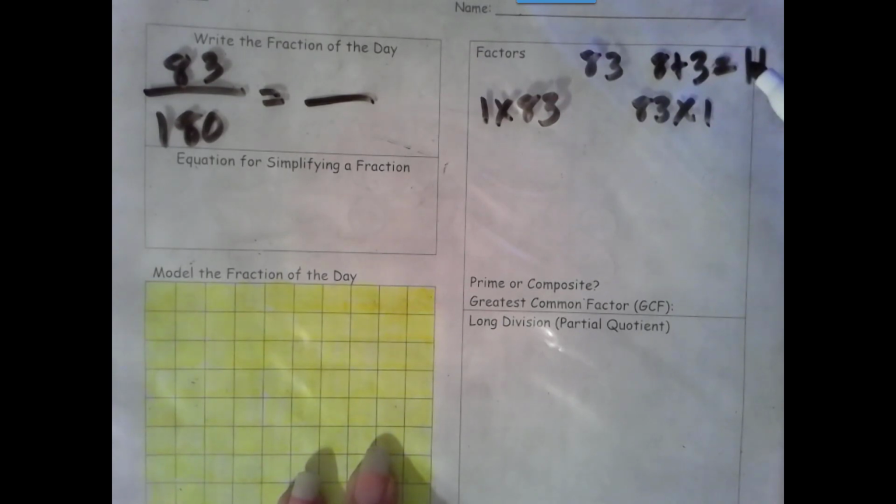We try 7. 7, 14, 21, 28, 35, 42, 49, 56, 63, 70, 77, 84. 83 is not in that list, so 7 is not a factor. We try 9. 9 has the same rule as 3. You add the digits together, we get 11. 11 is not a multiple of 9, so 9 is not a factor. We try 11. 11, 22, 33, 44, 55, 66, 77, 88. 83 is not in that list, so 11 is not a factor.